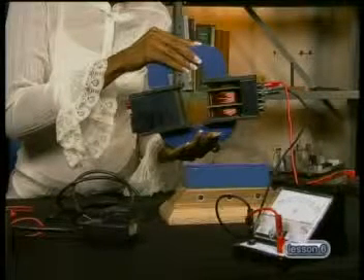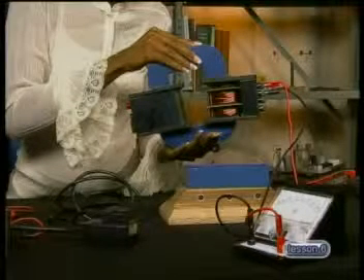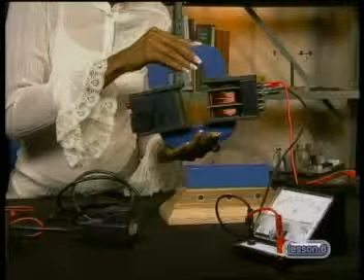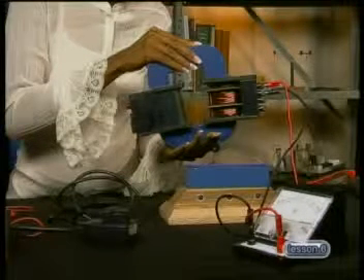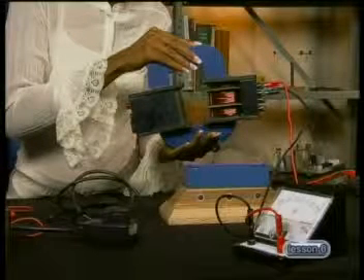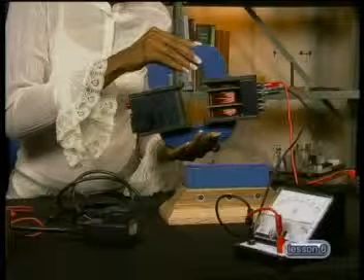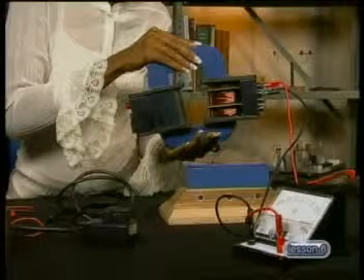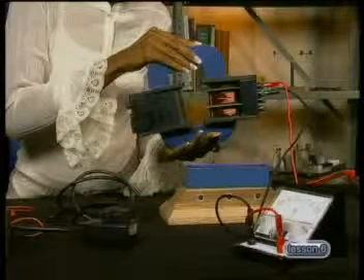However, when the iron is removed from the magnetic field, it is no longer magnetic. So in any transformer, the soft iron core links the magnetic field formed in one coil to the other coil. Any change in magnetic flux in one coil will be carried by the iron core to the other coil.